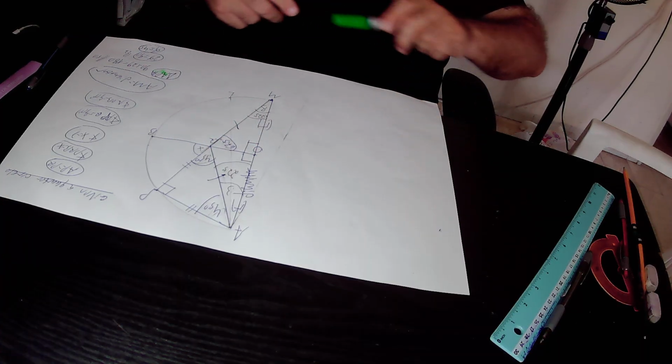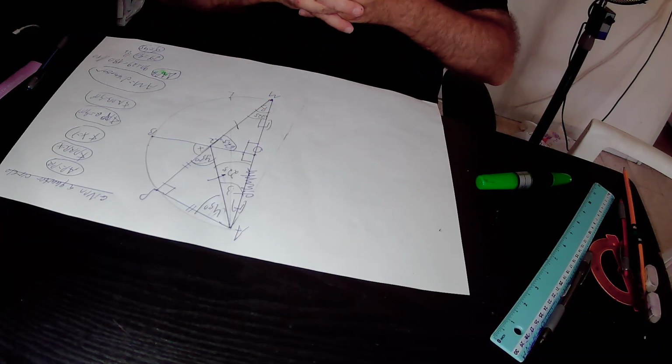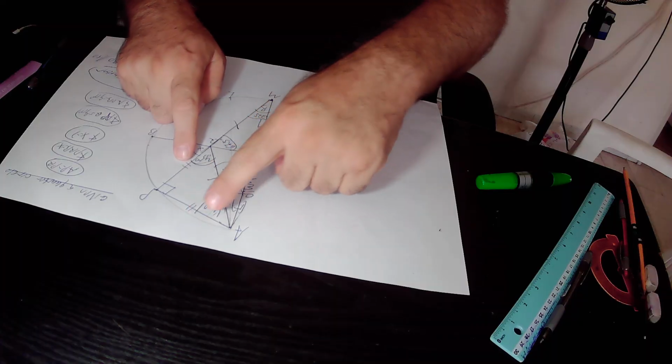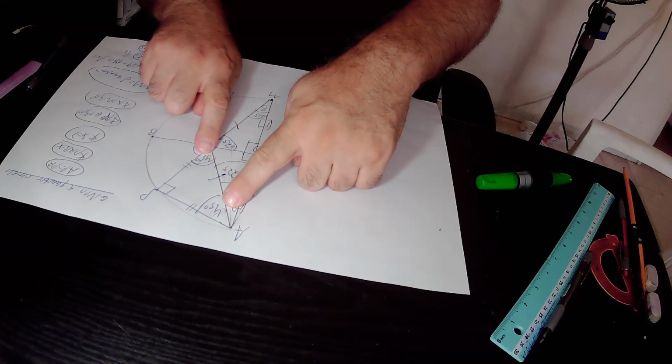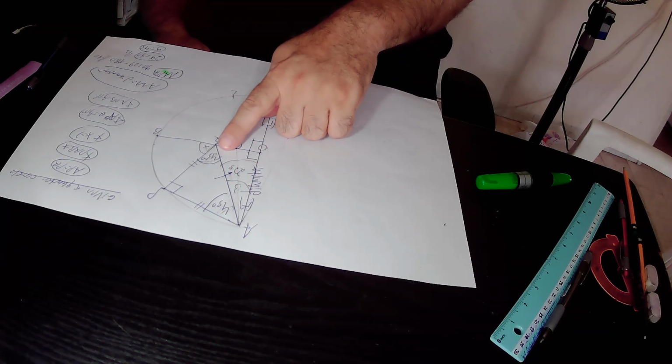First of all, we have the rule that in front of equal sides in a triangle there are equal angles. So in front of those two equal sides, we have those two angles that must also be equal to each other in their sizes. So if the size of this angle is alpha, then the size of this angle must be equal to alpha because they are equal to each other.